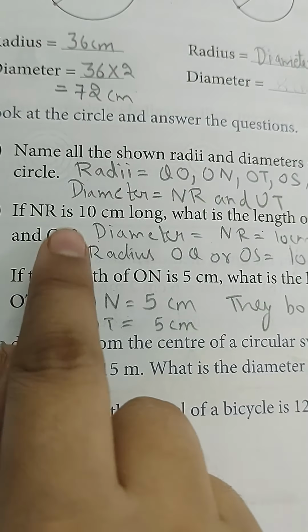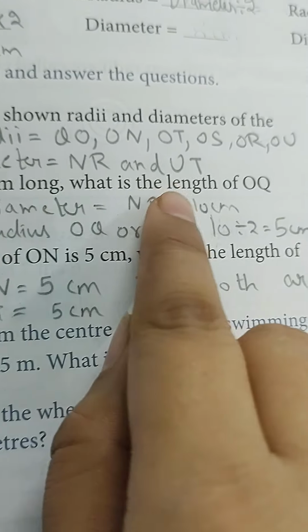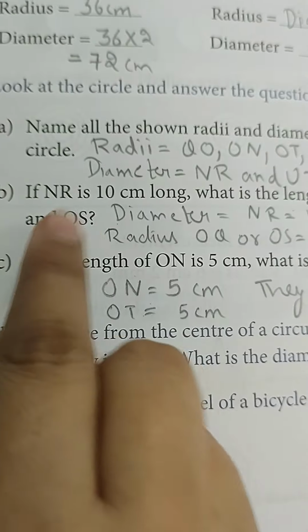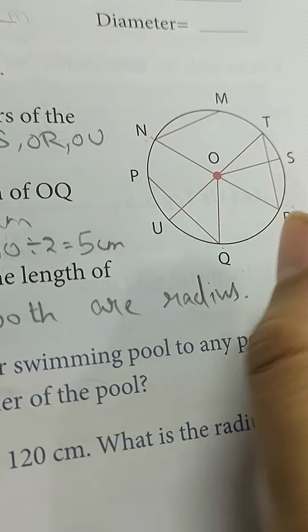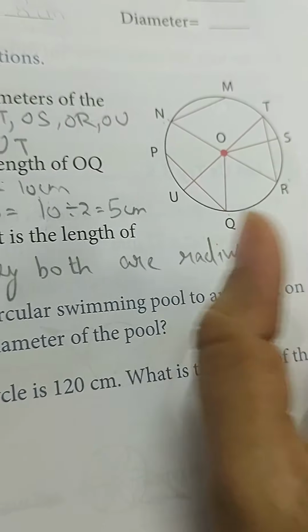Okay. Now if NR is equal to 10 centimeter long, what is NR? You can see NR is a diameter. Now he says the diameter is equal to 10 centimeter long. What is the length of OQ and OS? So now OQ and OS are both the radius.